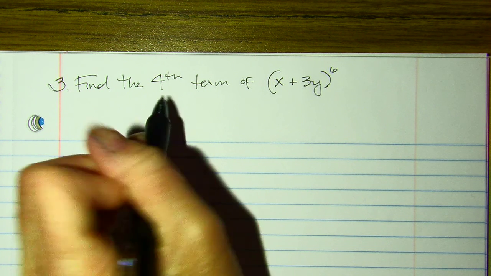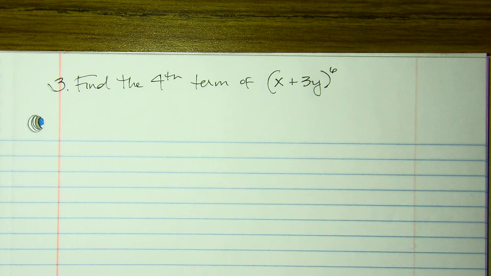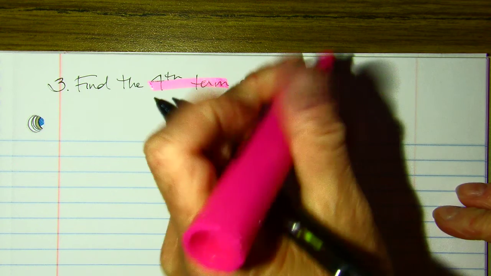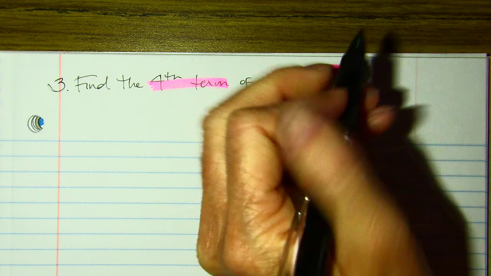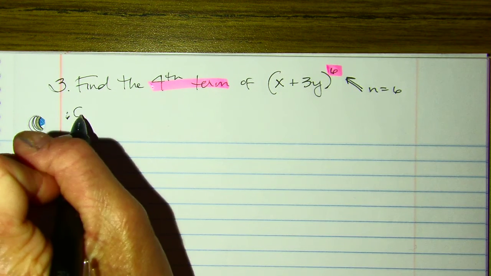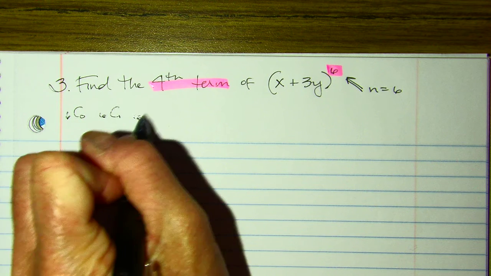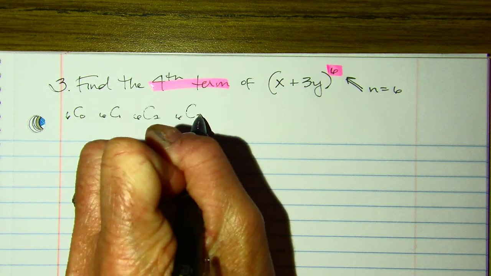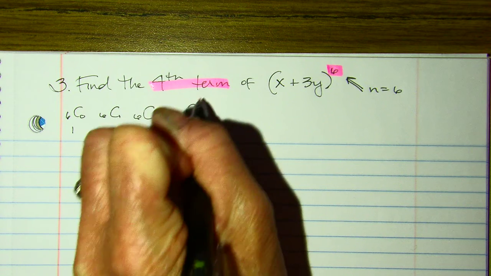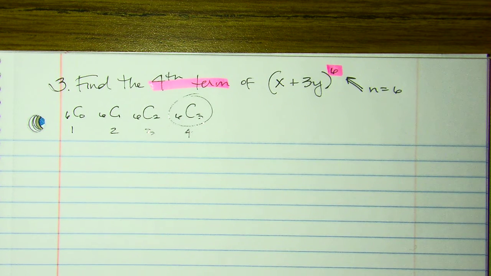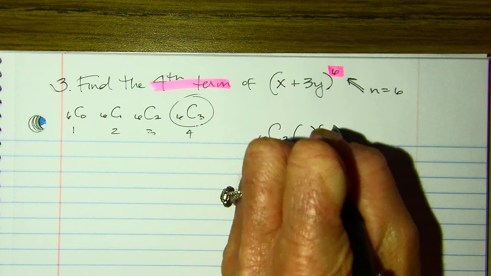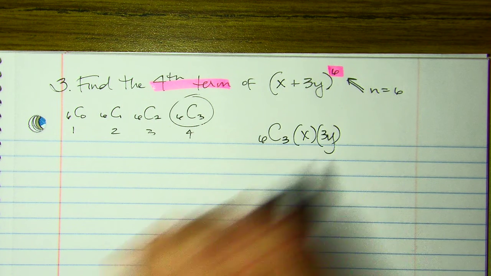So fourth term, I'm going to set it up. I know n is 6. So 6C0, 6C1, 6C2, 6C3. I'm going to stop because this is first, second, third. There's my fourth term. So I have 6C3, and then I would have each term in parentheses.